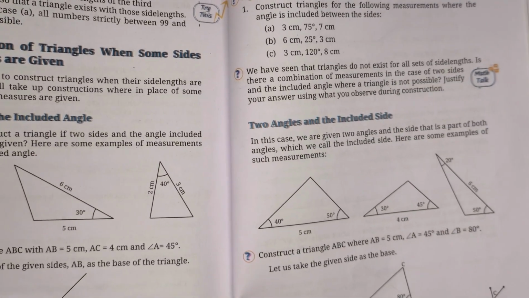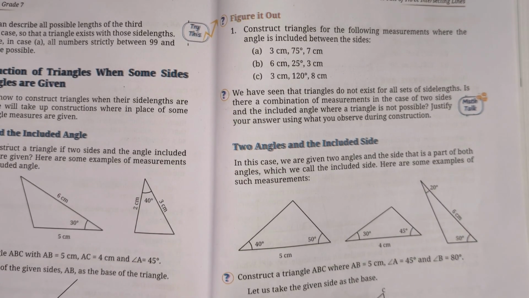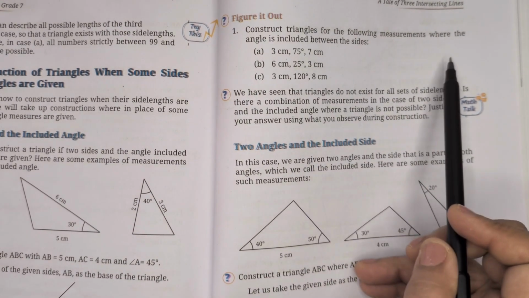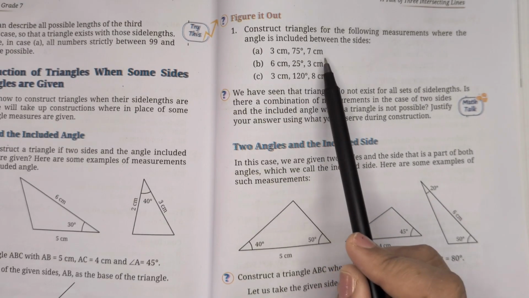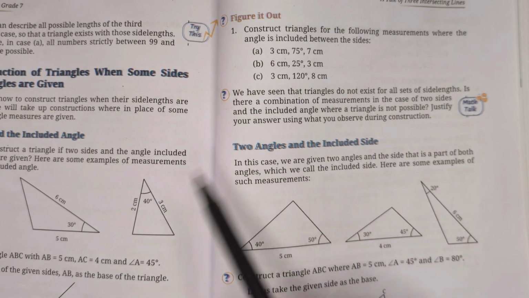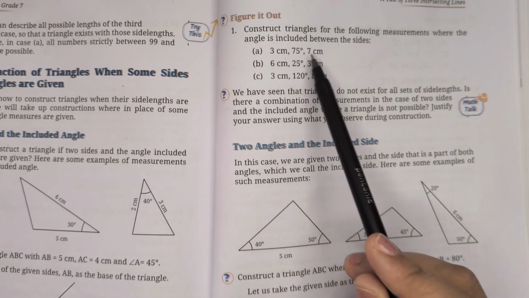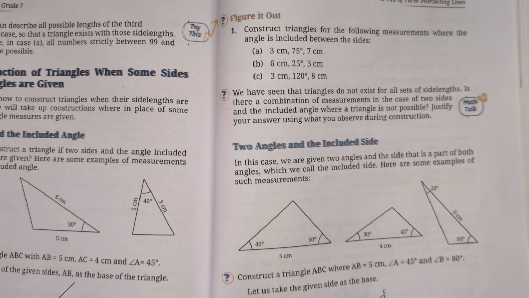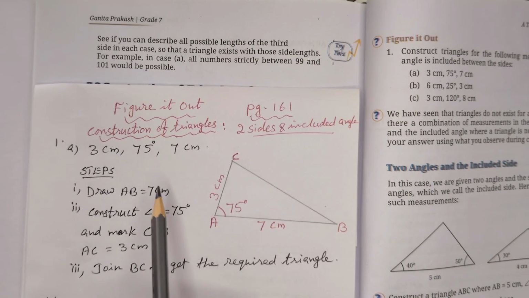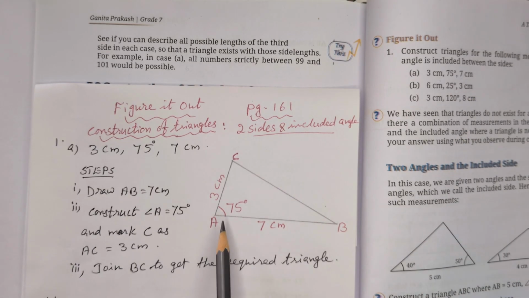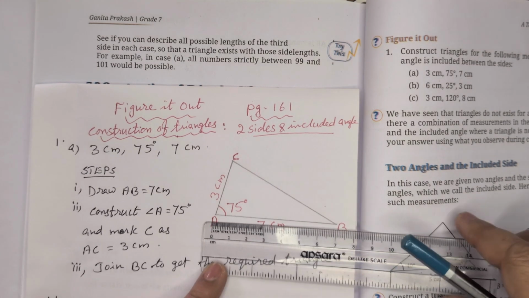Next page, page number 161. First question, construct a triangle for the following measurements: 3 cm, 75 degree and 7 cm. Here, the construction of a triangle when two sides and one angle are given. First one, 3 cm, 75 degree, 7 cm. The longer side, 7 cm, we can take as the base. So first we have to draw AB as 7 cm by using the scale.